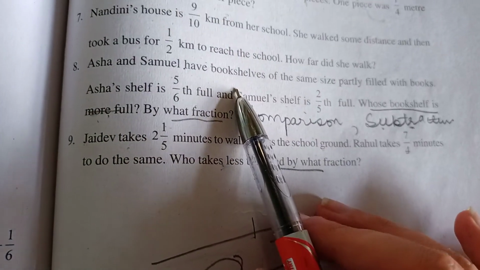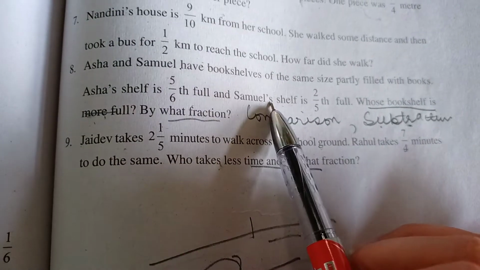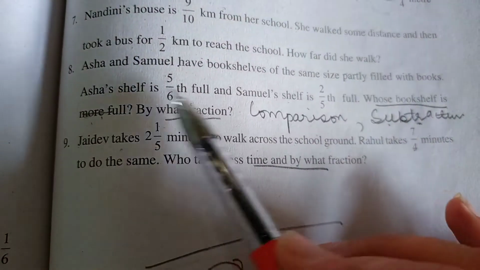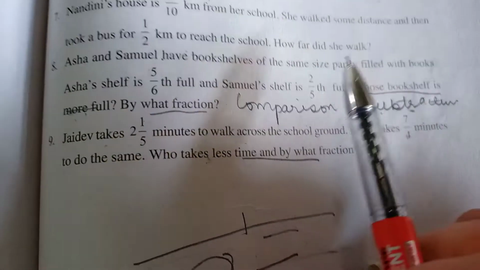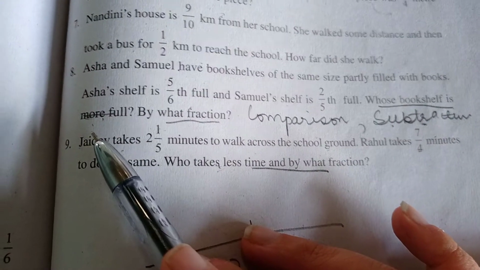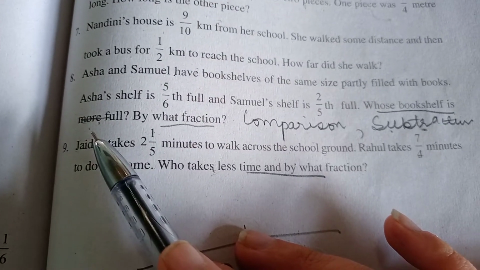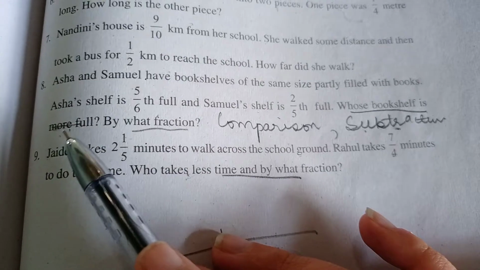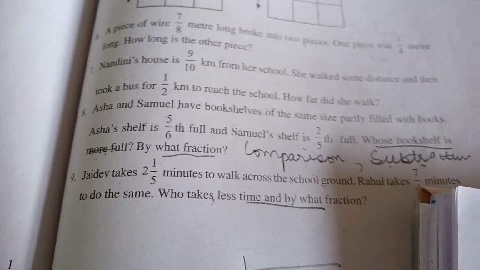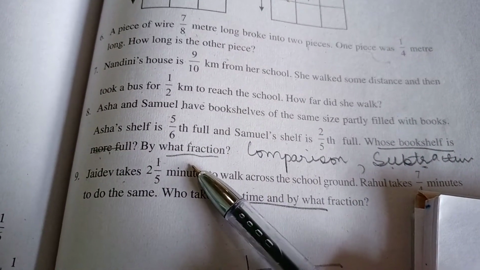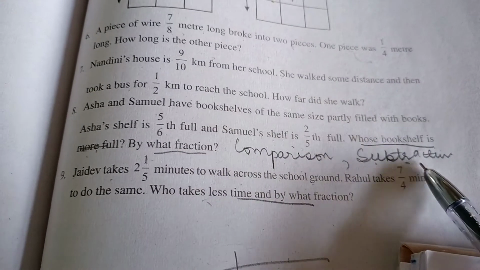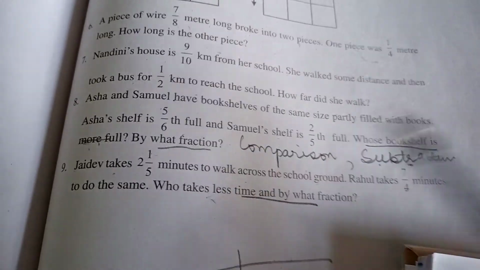Asha and Samuel have a bookshelf. There are two students who have their own bookshelf, same size, partly filled with books. Asha's shelf is 5 upon 6 full and Samuel's shelf is 2 upon 5 full. Whose bookshelf is more full? So now they are asking for comparison. Whose bookshelf is full? They are not asking for some part. So for that first you have to do the comparison, and then they are asking by what fraction, that is, how much more full the shelf is. So for that you will do the subtraction. So two things they have asked.